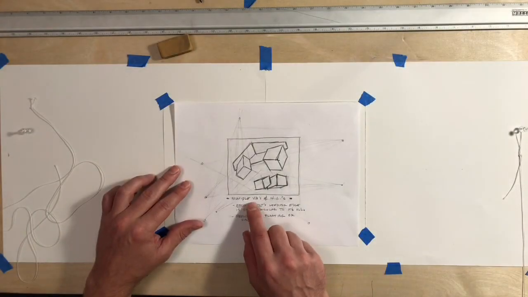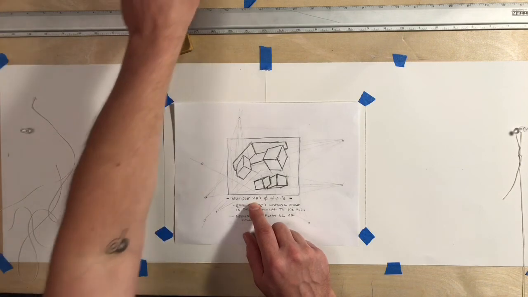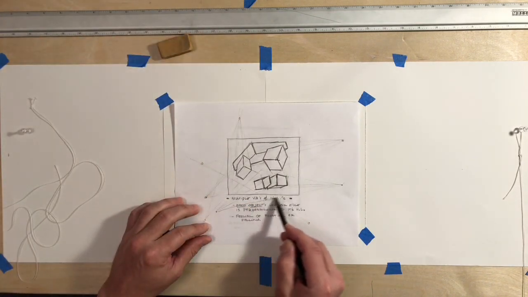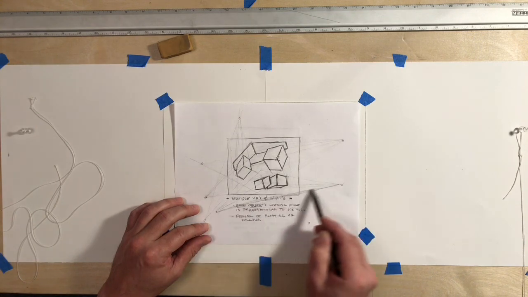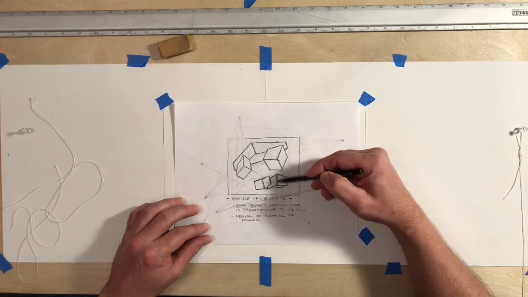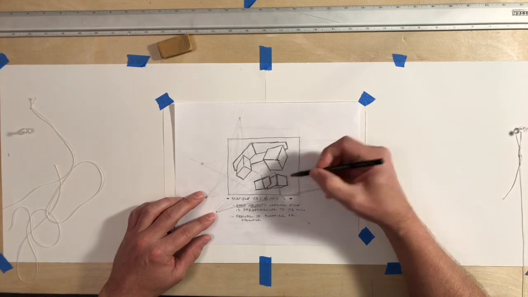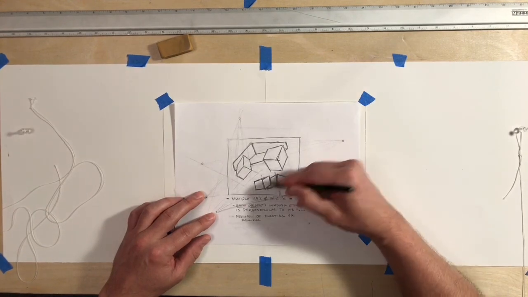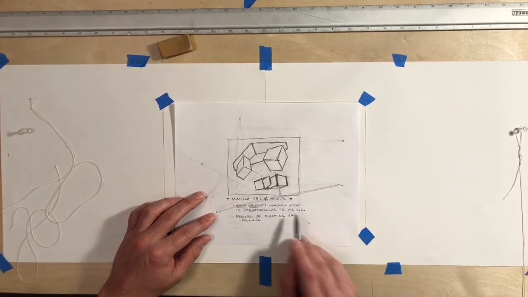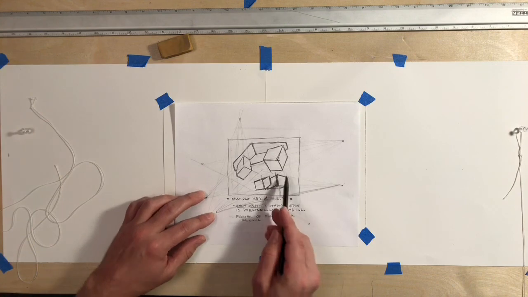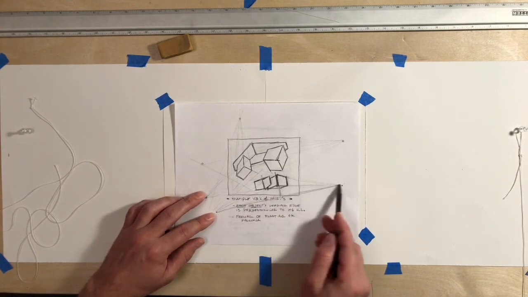So multiple vanishing points and multiple horizon lines. And what that means is, for example, here's a horizon line. The leading edges of any object on that horizon line are perpendicular to that horizon line, and then the vanishing points exist on that.